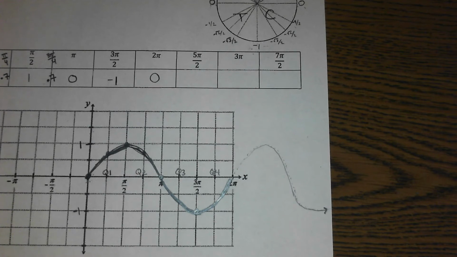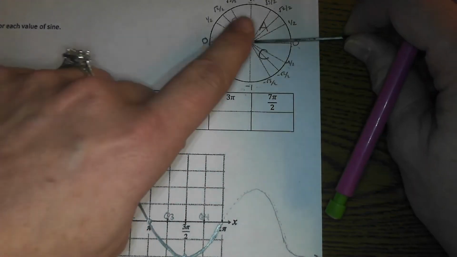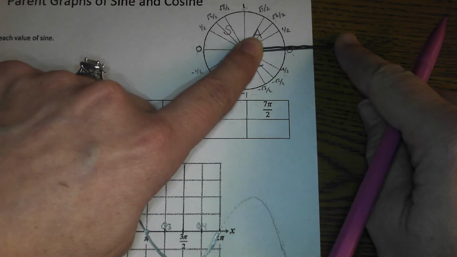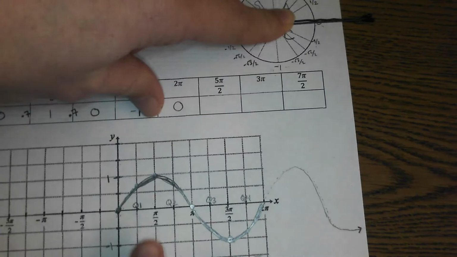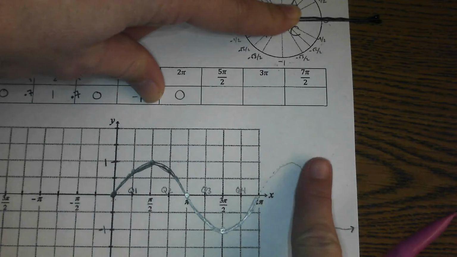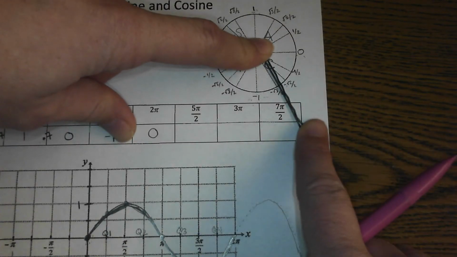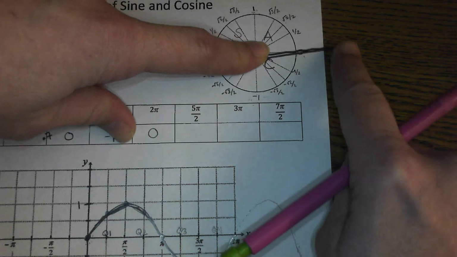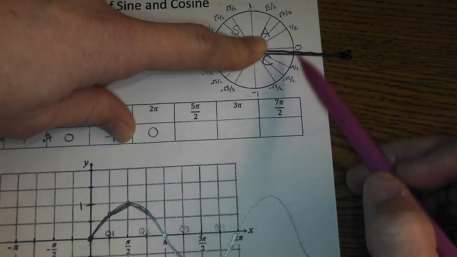Okay? And likewise, if you go in the negative direction, right? We started at a 0-degree angle or 0 radian angle. We went in the positive direction. So on our graph down here, we were moving to the right. But you could just as easily go back into the negative direction, right? When I go back into the negative direction, what's happening with these sine values?